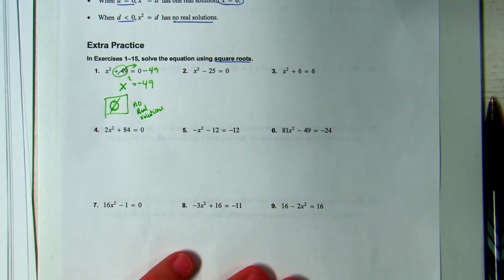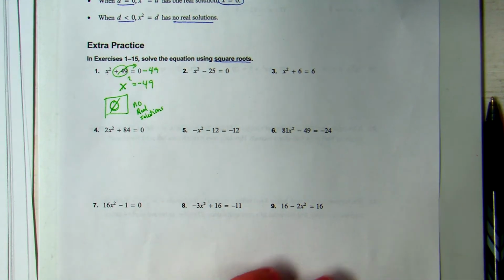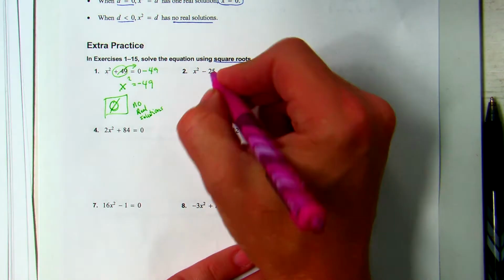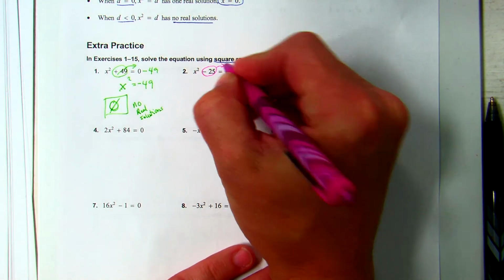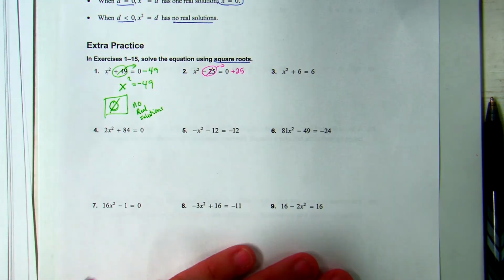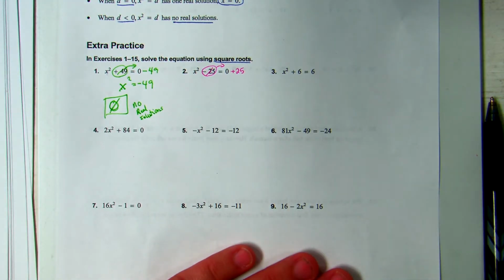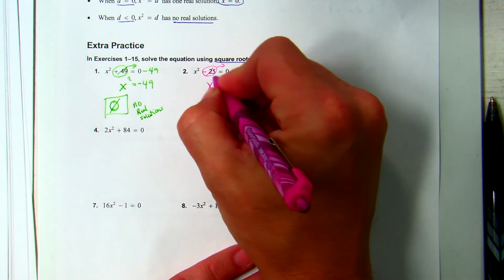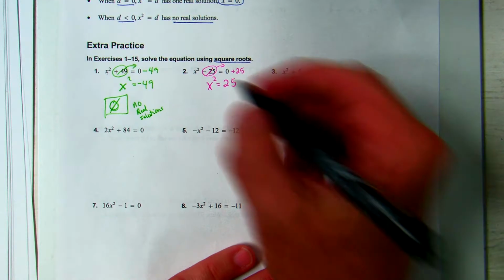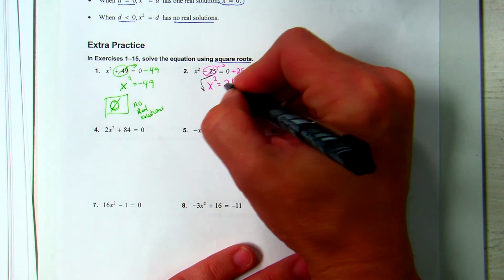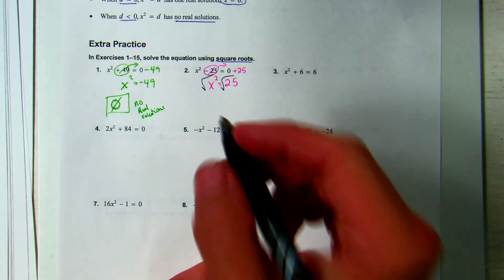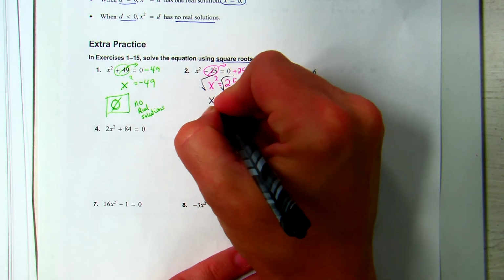Okay? Number 2, same concept. We're going to get this to where we have x squared equals some number if we can. In this case, we're going to take this negative 25 across. When we move it across the equal sign, it changes the sign to positive, or we're adding 25 to both sides. And so x squared is going to equal a positive 25. At this point, I'm going to take the square root of both sides. And we all know x times x gives us x squared, and so x is going to be the square root of x squared.